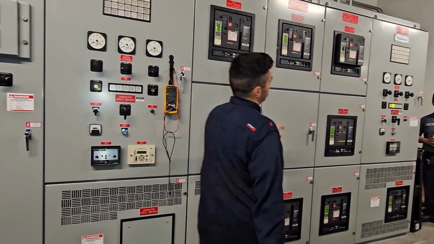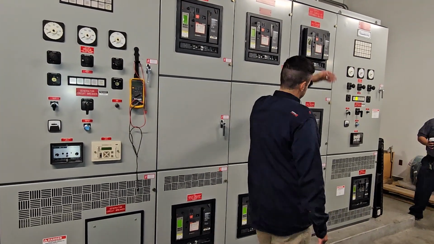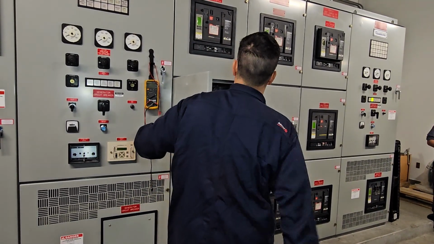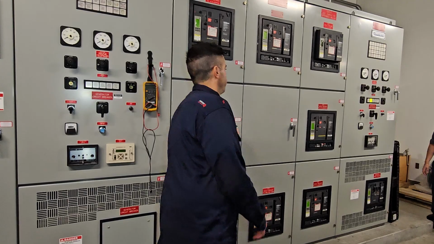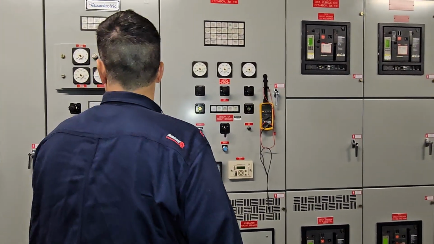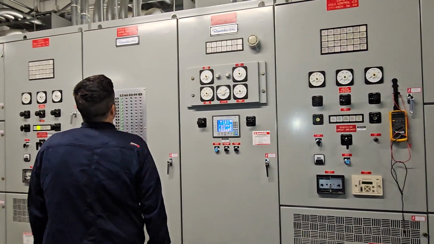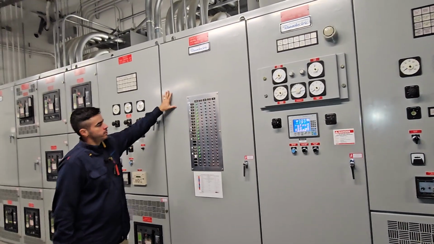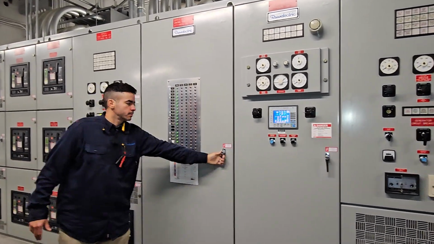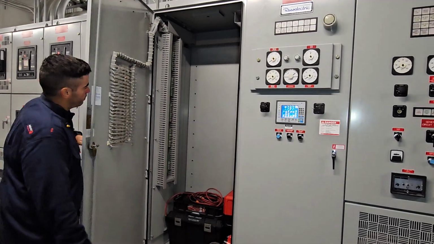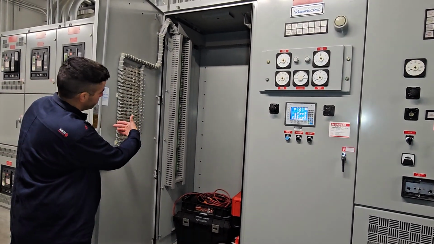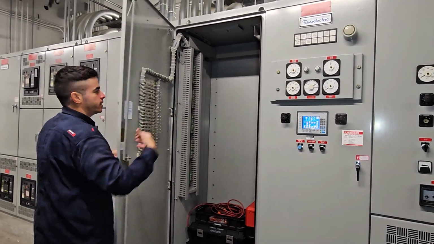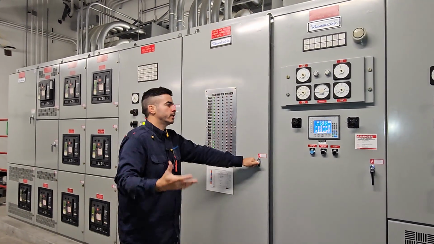We have some filler breakers like this guy, that's why it's racked out. And then we have some empty spots for filler or for extra stuff that you guys wanna add. Then we have this mimic panel that shows the ATS positions. Basically, it's just getting outputs out of the PLC that will show the ATS.